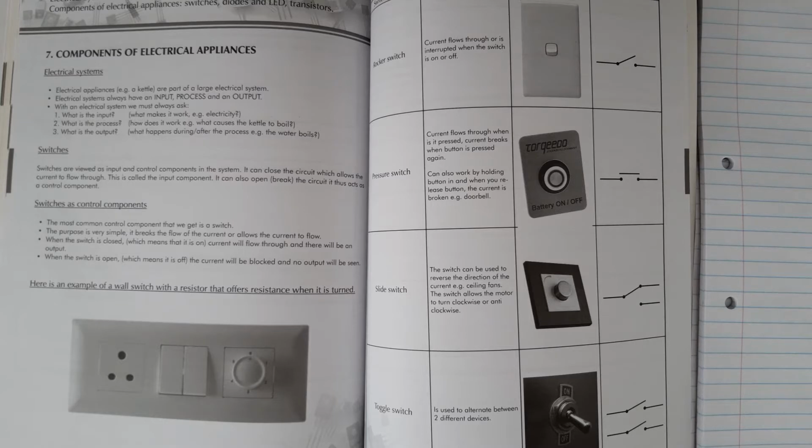So always note that there's an input in the form of energy. That energy obviously has to be conducted via the electrical system through conductive wires. Then there's a process where the resistor or whatever the appliance is converts that input energy into an output of either heat, light, sound, or movement.